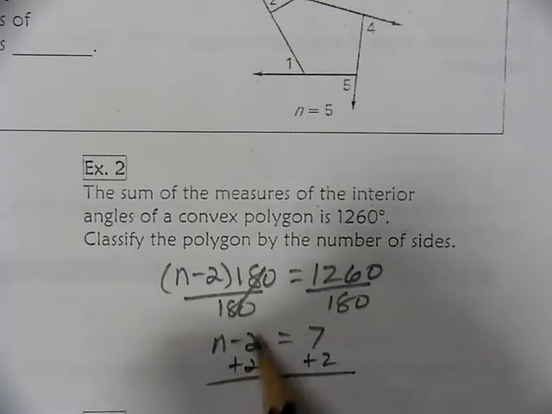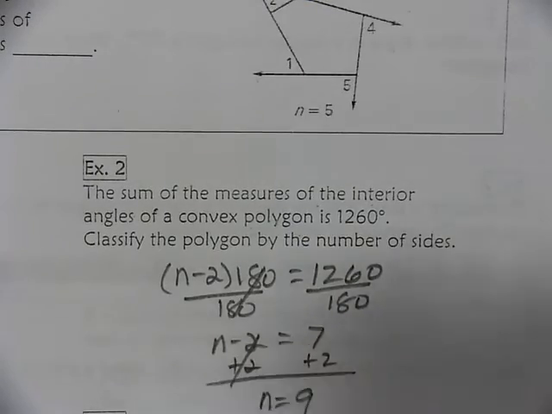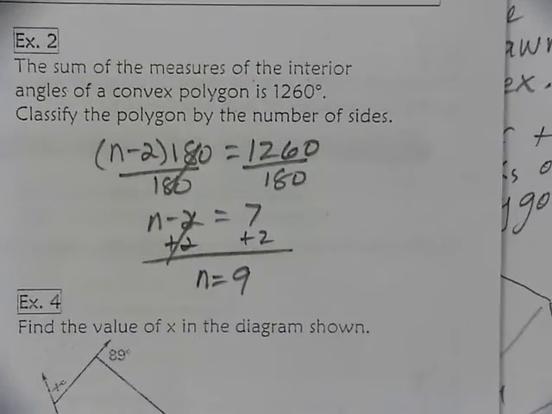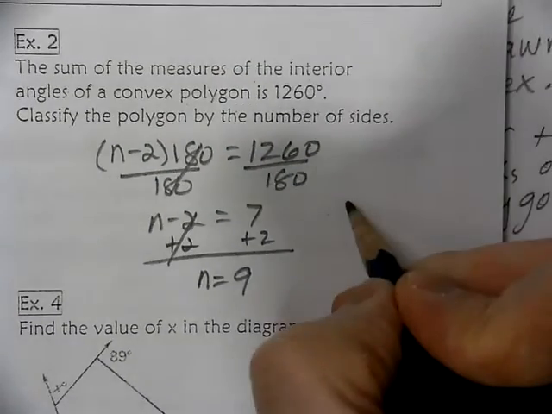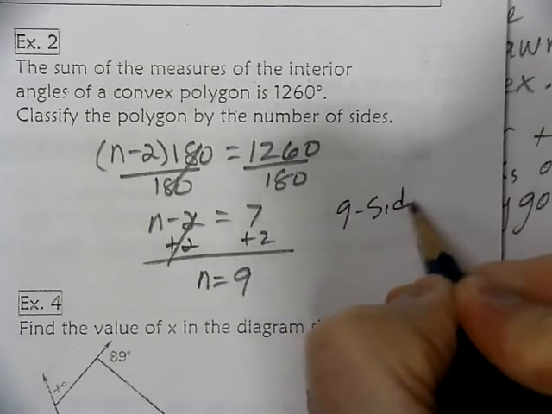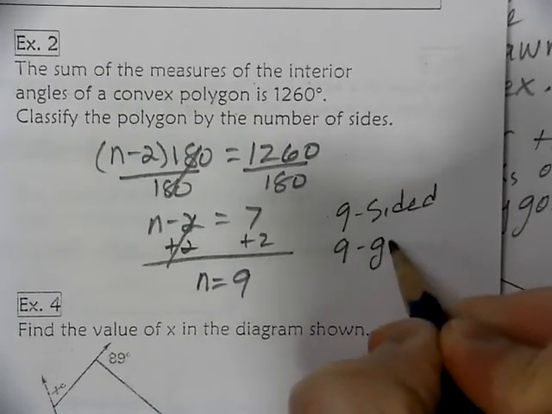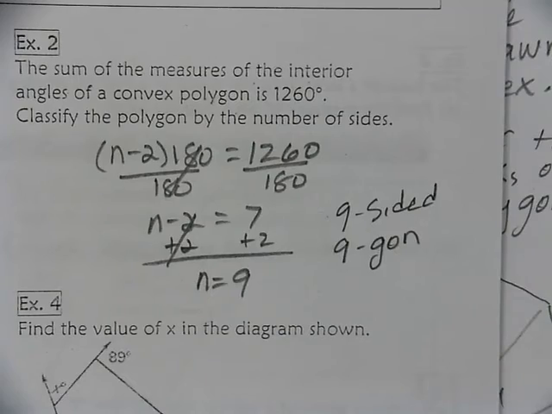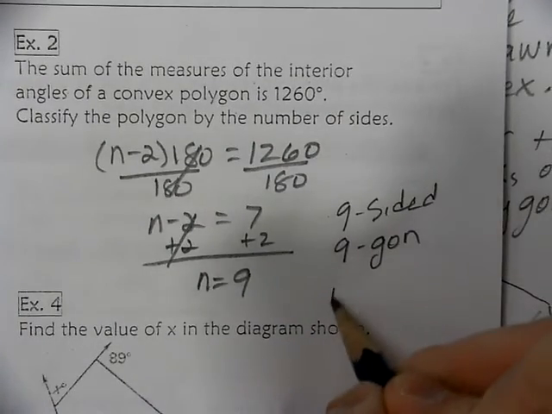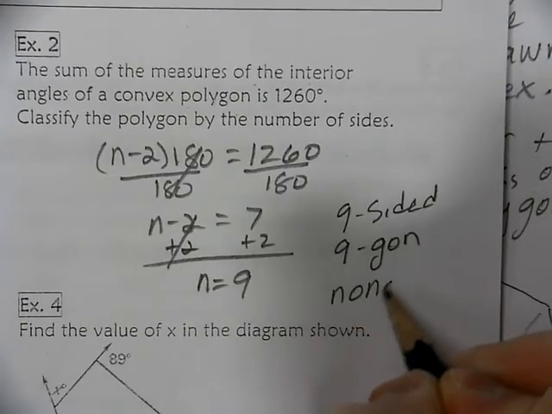Add the 2. So we get 9. So we could call that 9-sided. We could sometimes call that a 9-gon. But one special name that you should know for a 9-sided figure is a nonagon.